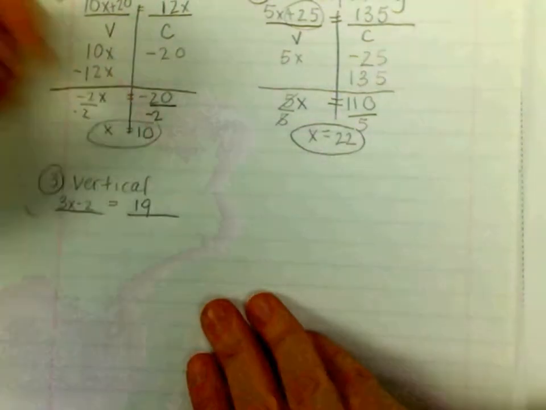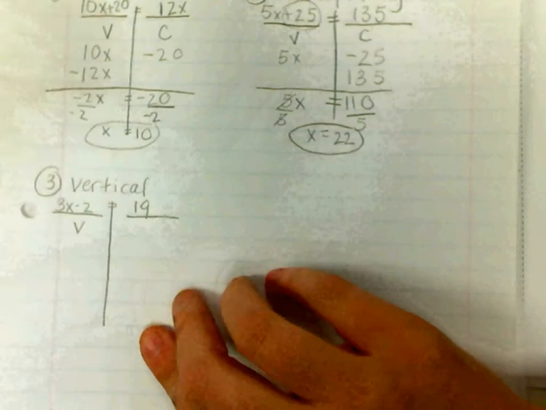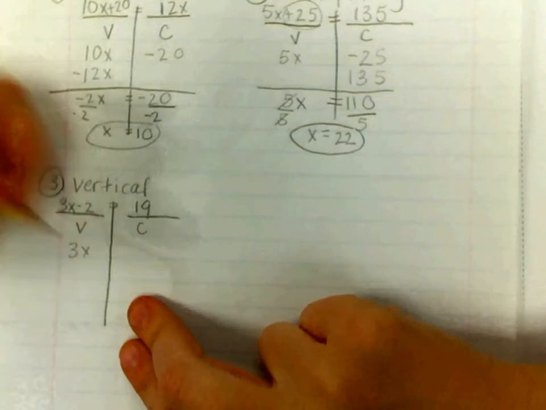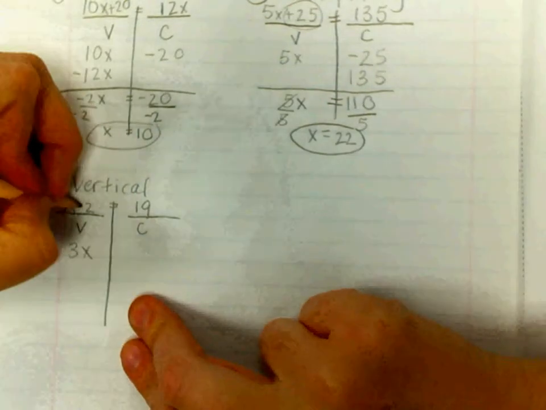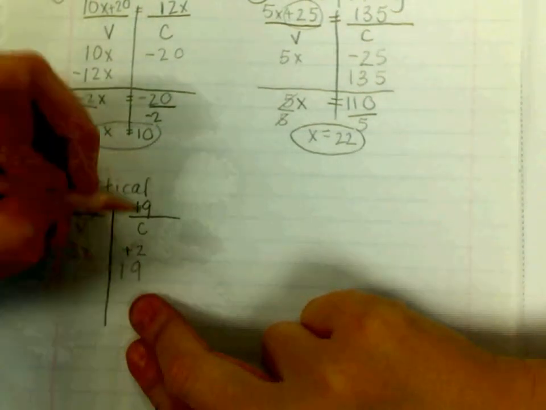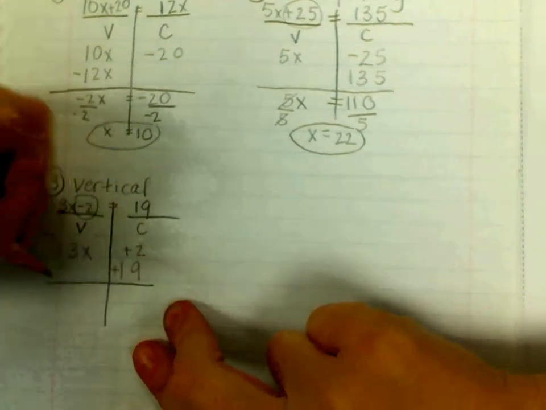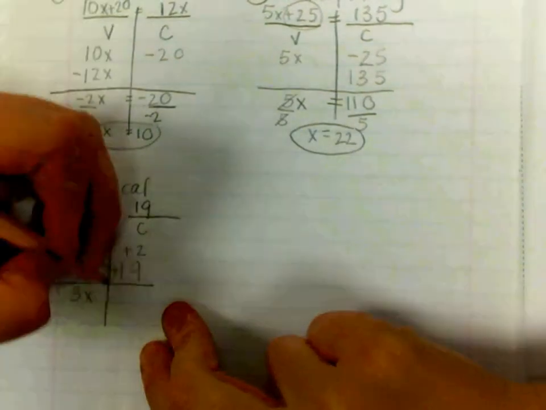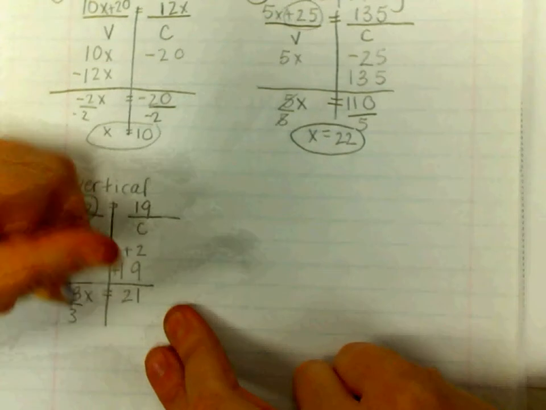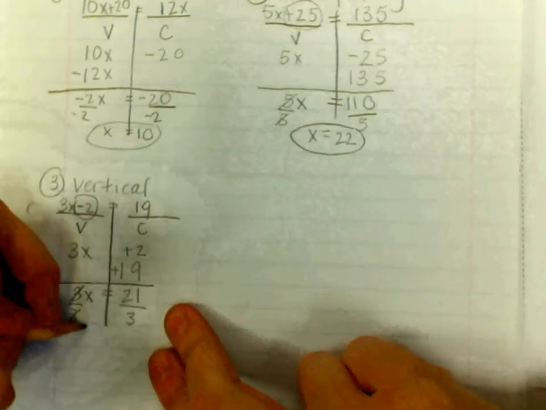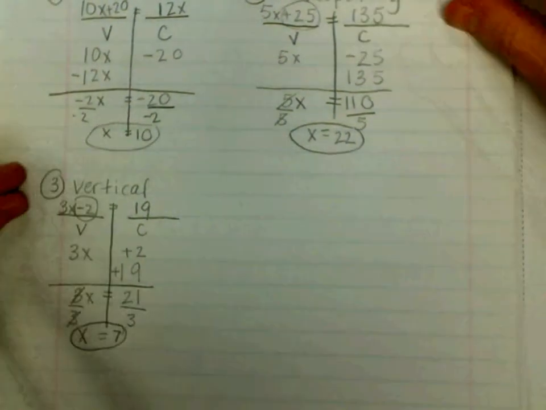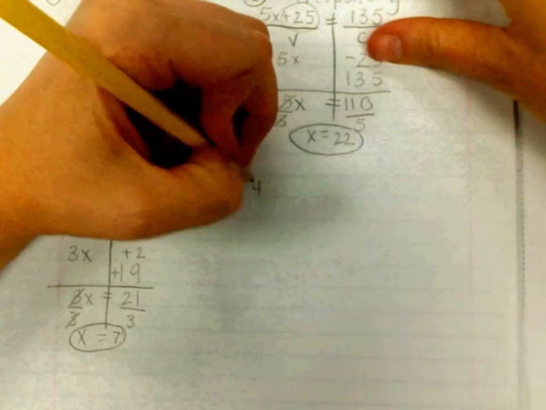And this is just good equation solving practice. Variables, constants. My variables are 3x. I only have one. Constant is a negative 2, but I'm making it positive over here because I'm switching sides. The 19 stays positive because it's on the same side. Alright, 3x. 19 plus 2 is 21. Divide by 3. Last step is to divide. And you get x equals 7. Okay, we're halfway done. All right, number 4.